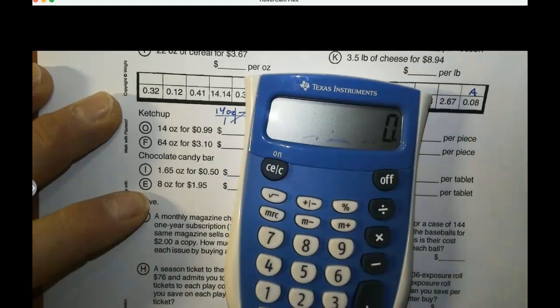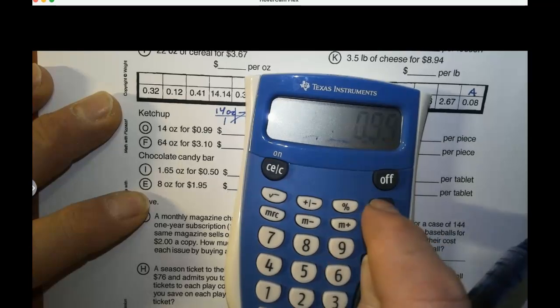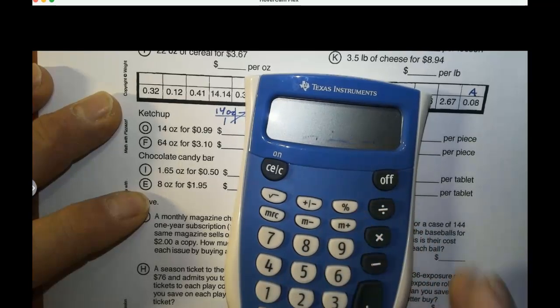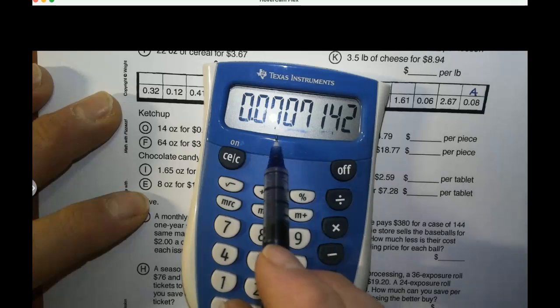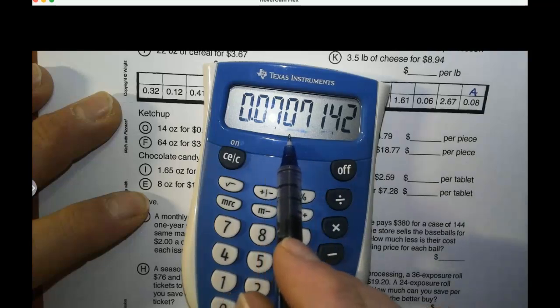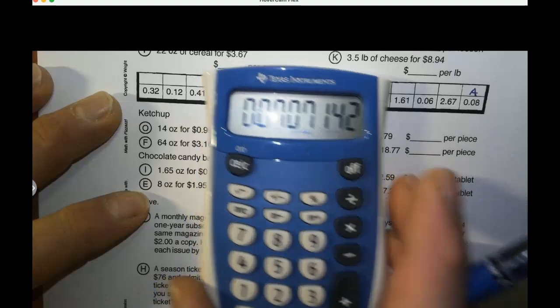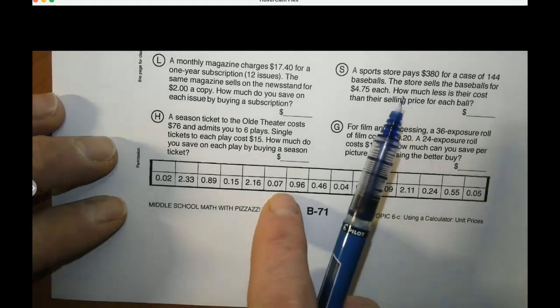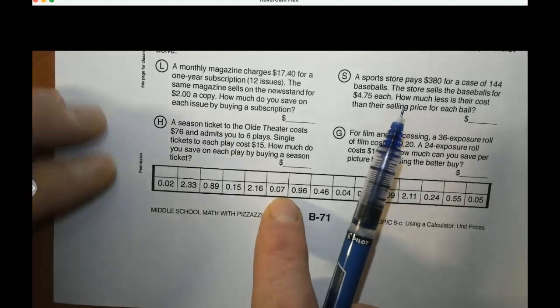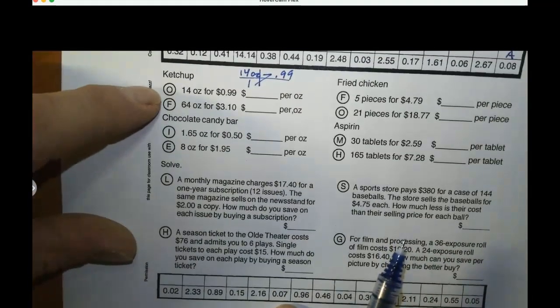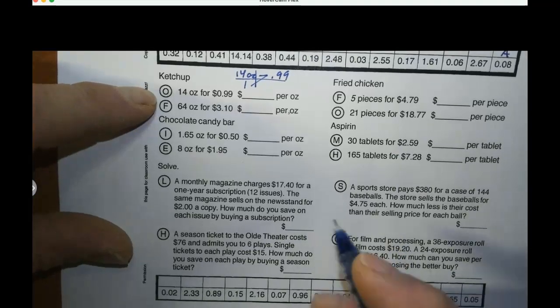Of course, it's just 0.99. So it's going to be just 0.99 divided by 14. Whoa, we have 7 cents and we look behind it. Is there enough there to call it 8 cents? No, 7 cents. And we've got 7 cents down here. So 7 cents is going to become this letter O.